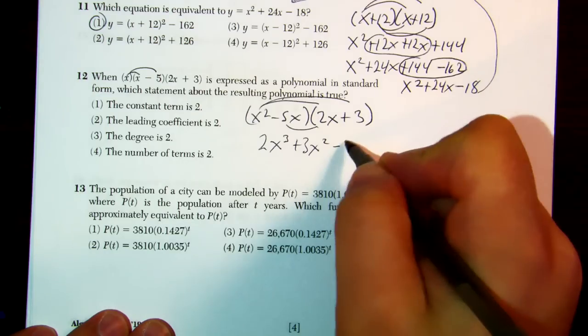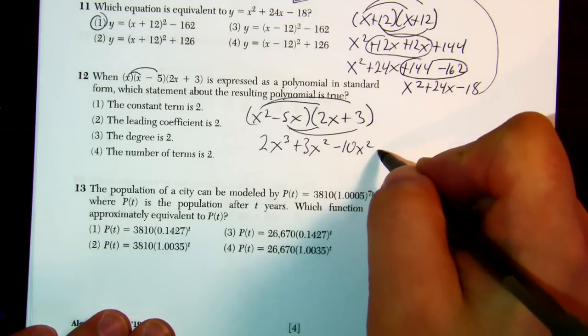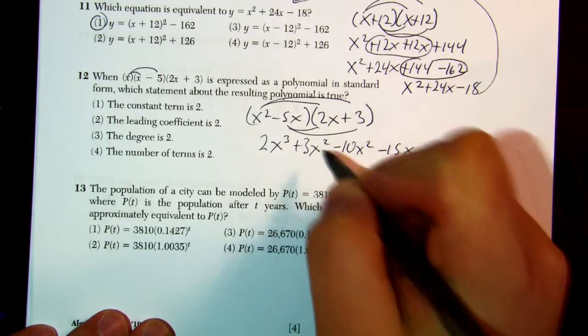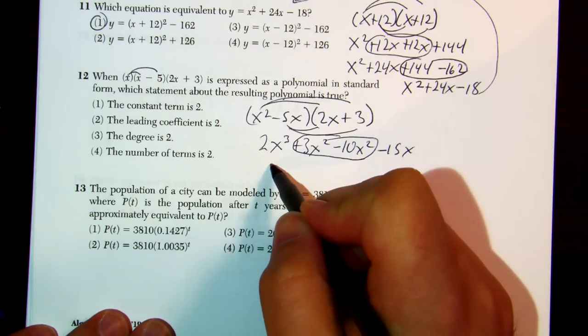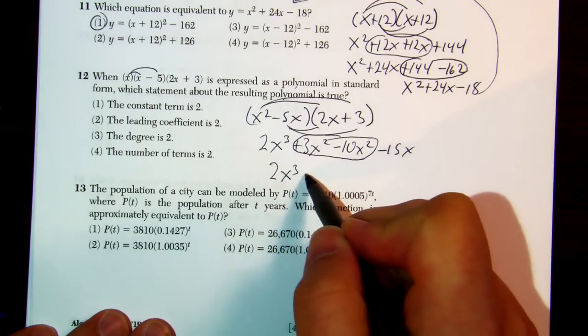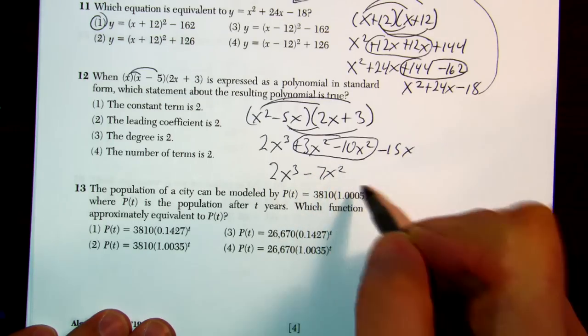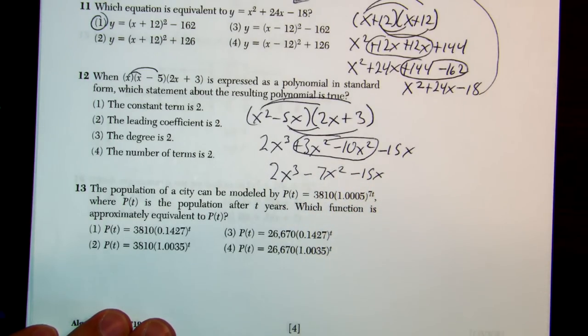We're going to have a minus 10x squared. And then we're going to have a negative 15x. Combine the two middle terms. We have 2x to the third, a minus 7x squared, and a minus 15x. So if you look, the answer is choice 2.